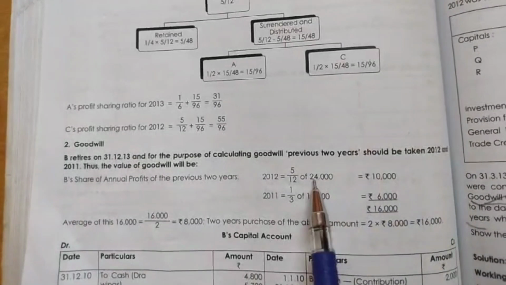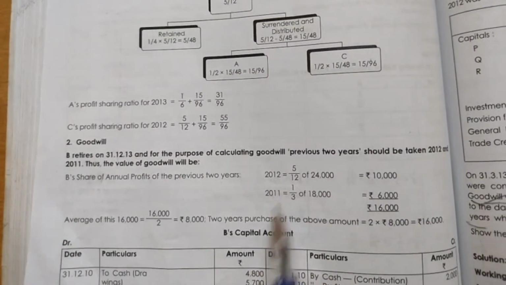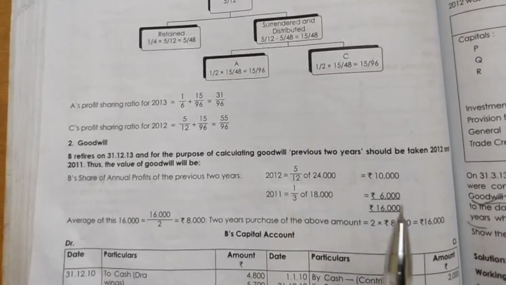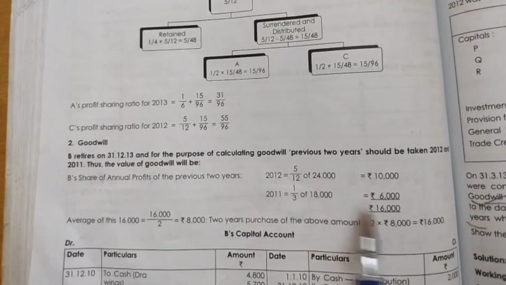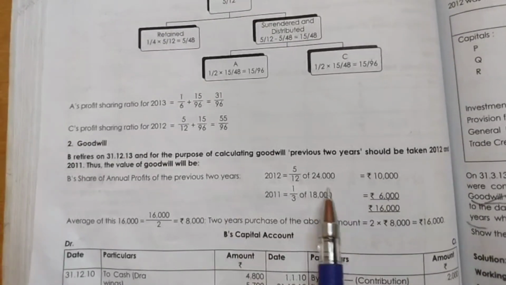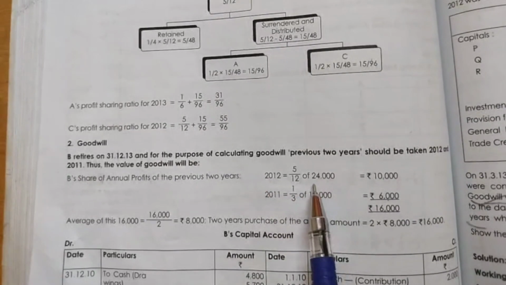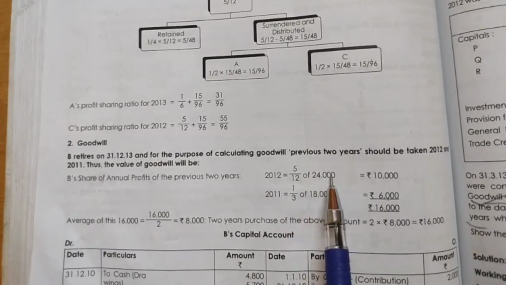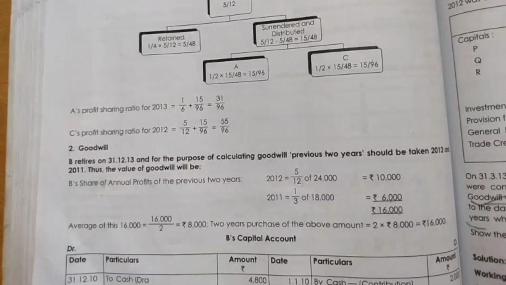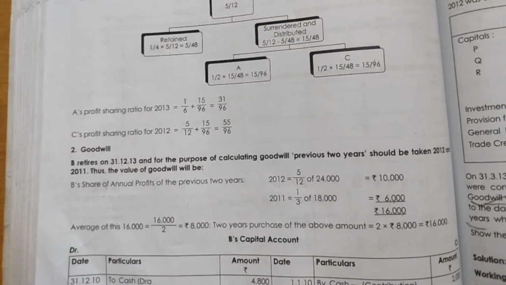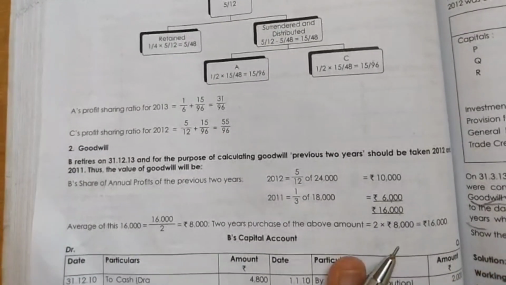Okay, so 24,000 was the profit of 2012 and 18,000 is the profit of 2011. In order to get B's share of profit in 2011, we multiplied 18,000 with 1 by 3 and we got 6,000 here. Likewise, in order to get B's share of the profit of 2012, we multiplied 5 by 12 with 24,000 and got 10,000. Let's add this together and get 16,000. So this is the total profit of the previous 2 years that B got. This is B's share that he got from these 2 years.